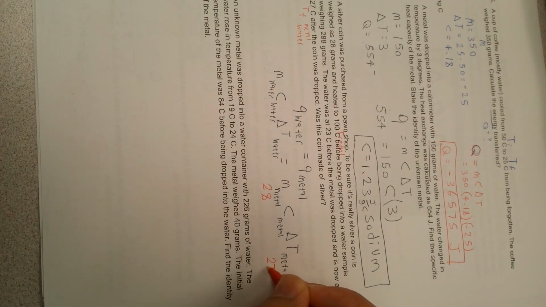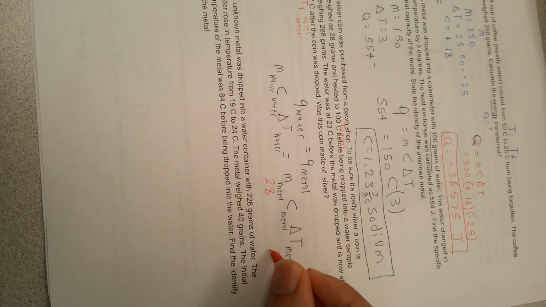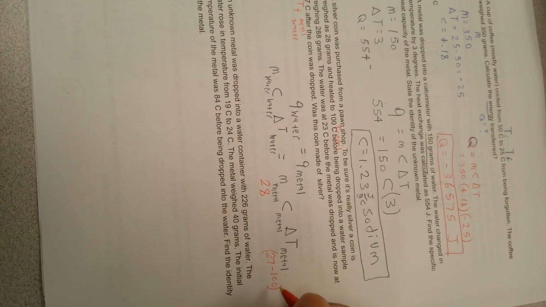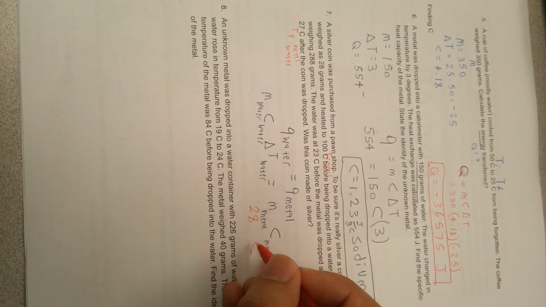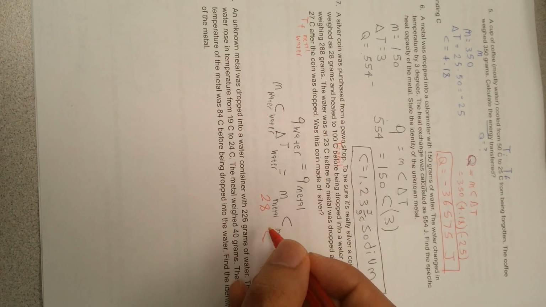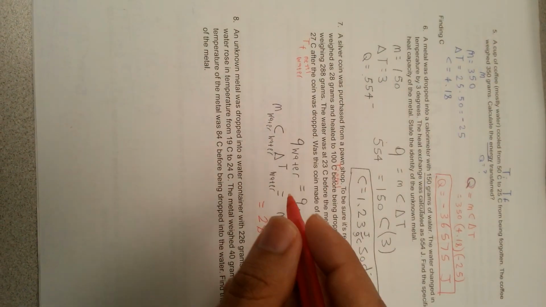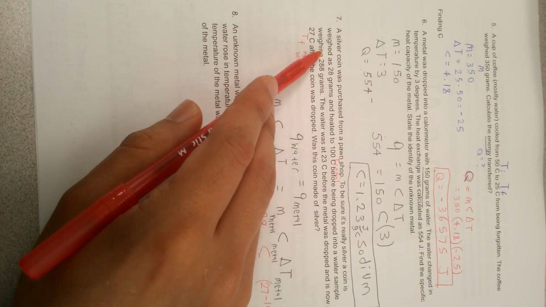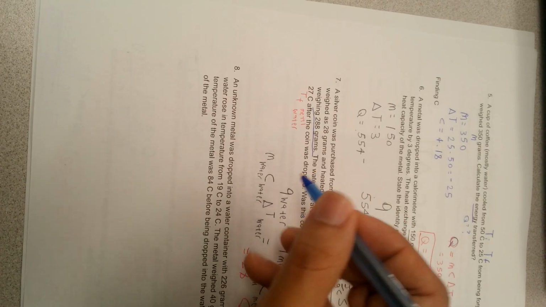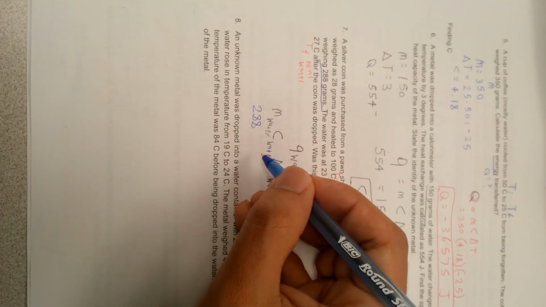So we're going to put 27 minus 100. And we don't know the C of the metal. We don't know if this is actually silver or not, so we're just going to put C over here. The mass of the water is 288. So we're going to put 288 as our mass of water.